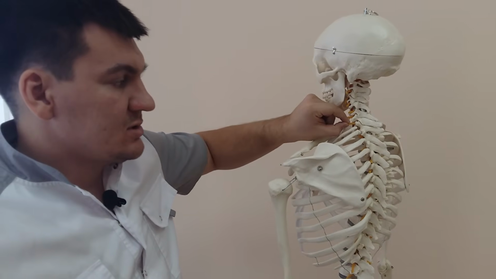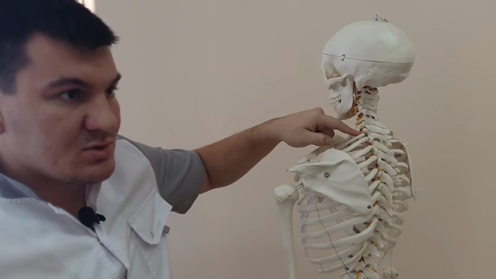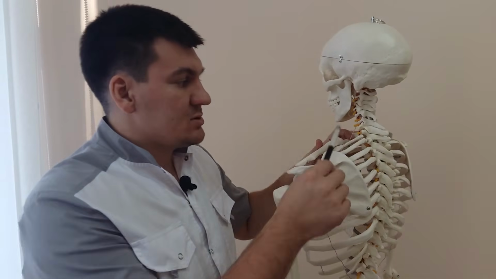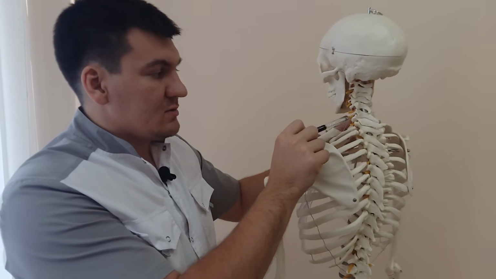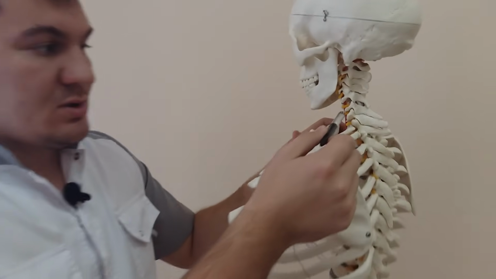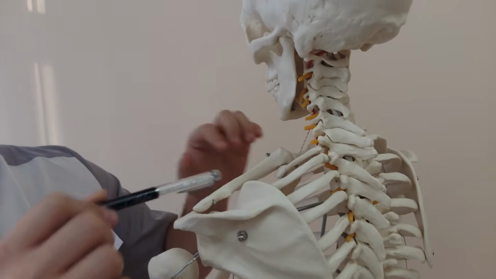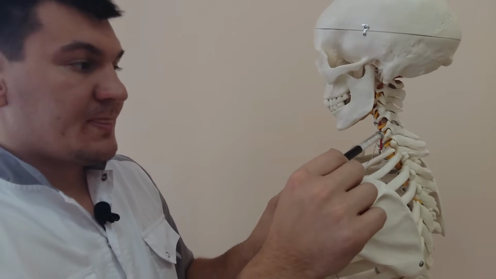The innervation of this muscle is by the 5th and 6th cervical roots. That is, these are the nerve roots that come off the spinal cord, then branch out and go to many muscles.